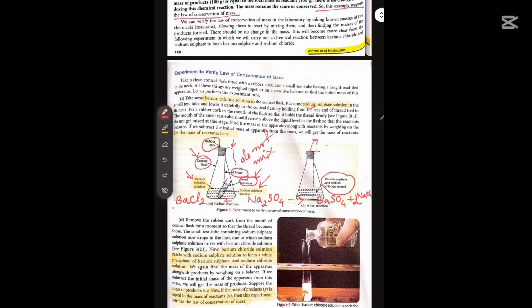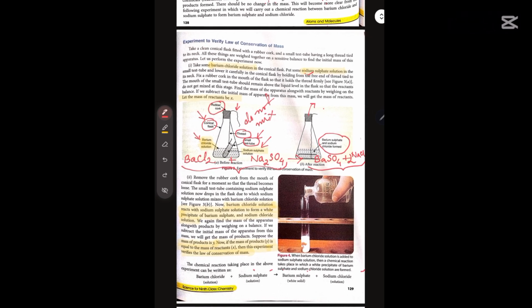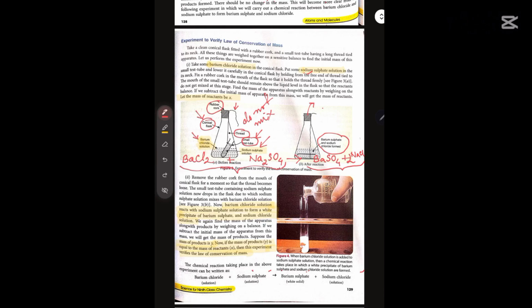So it means the mass of BaCl2 plus Na2SO4 will be equal to the mass of BaSO4 and twice NaCl. Now how to check that? For that, in the first step, you have to take the mass of the apparatus.